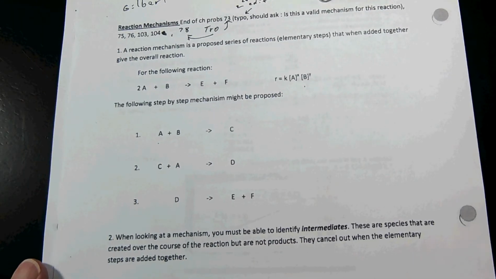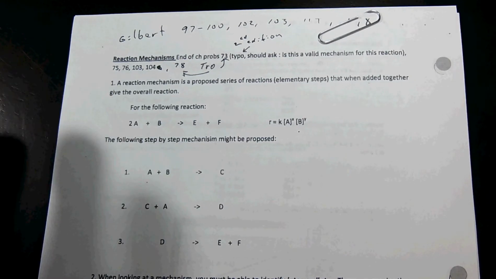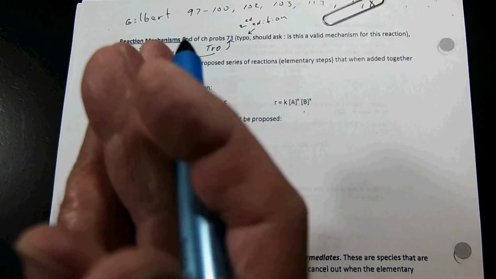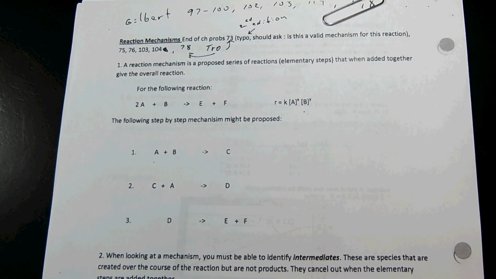Now, reaction mechanisms. Let's take a look at reaction mechanisms. Reaction mechanisms are stepwise processes that explain how a reaction occurred. A lot of reactions do occur in one step. Everything just slams together and you get your products. Sometimes it's a stepwise process.